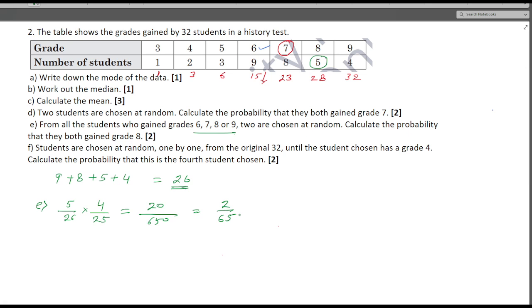Now F: students are chosen at random one by one from the original 32 until the student chosen has a grade 4. Calculate the probability that this is the fourth student chosen.